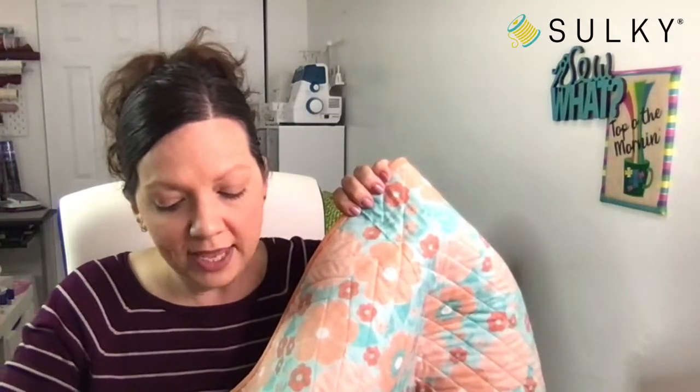Now, if you want it to sort of blend in more to the backing fabric, you can go with a lighter weight bobbin thread. You can choose the 50 weight cotton and steel thread by Sulky. That's a really great weight. A lot of people swear by 50 weight for the entire process of the quilt, from the piecing to the quilting. And that's definitely a personal preference.